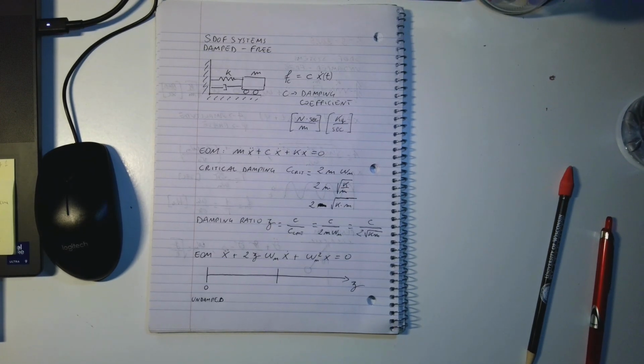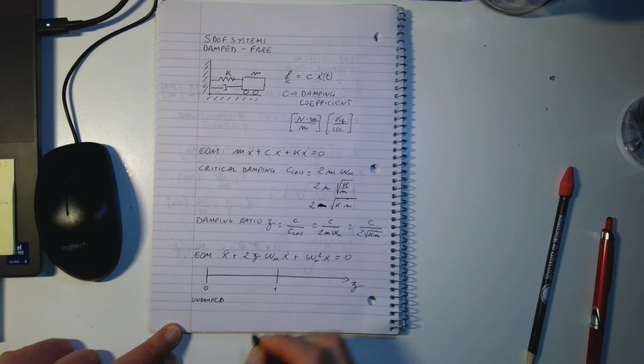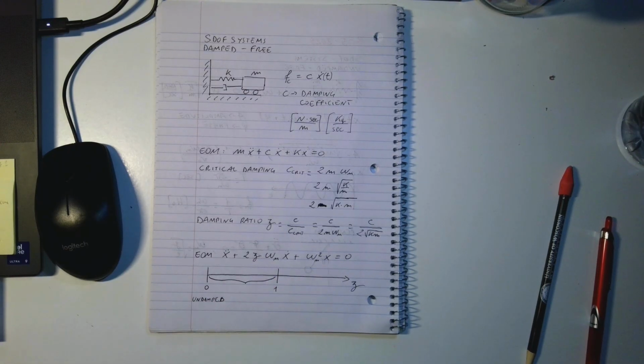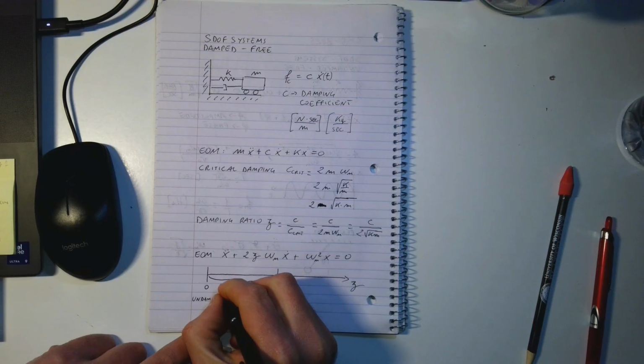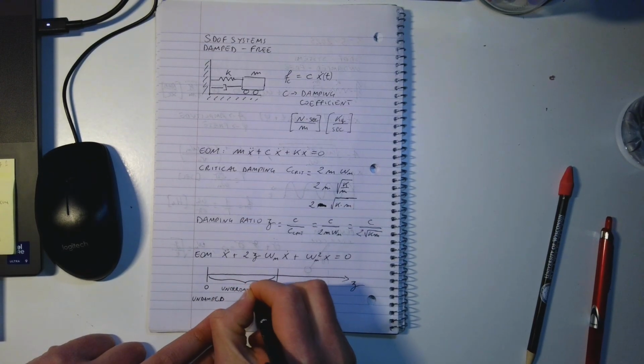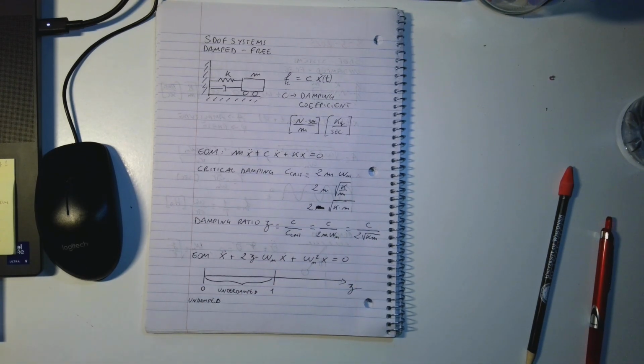Then we have the second condition, when zeta is between 0 and 1, so if this is 1, we have all this range here. What happens in this case? In this case we have what is called an underdamped system. Then we have the third case, where zeta is equal to 1.